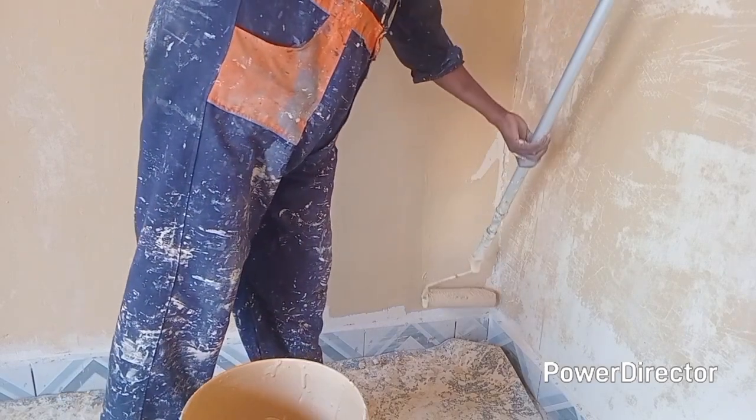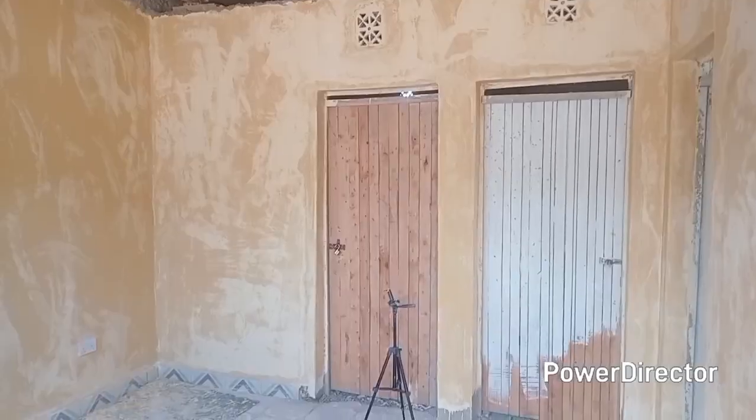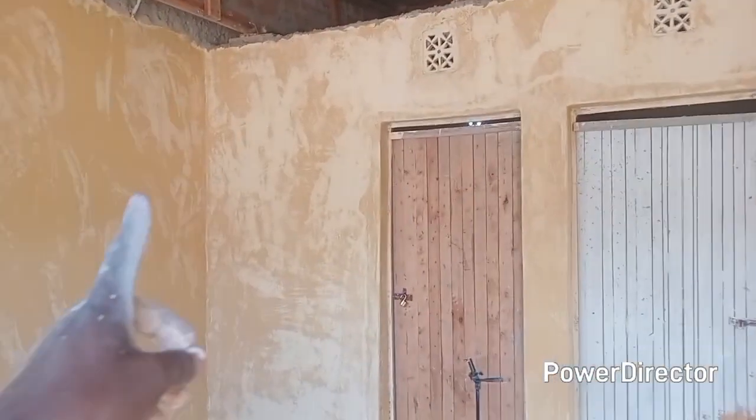So you can see finally I'm through. I've completed the second coat, which I started from this corner.